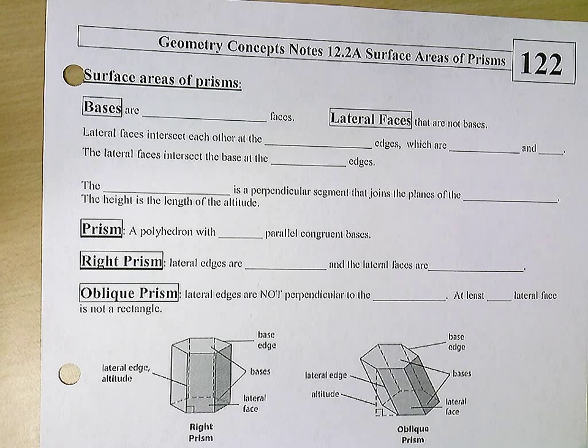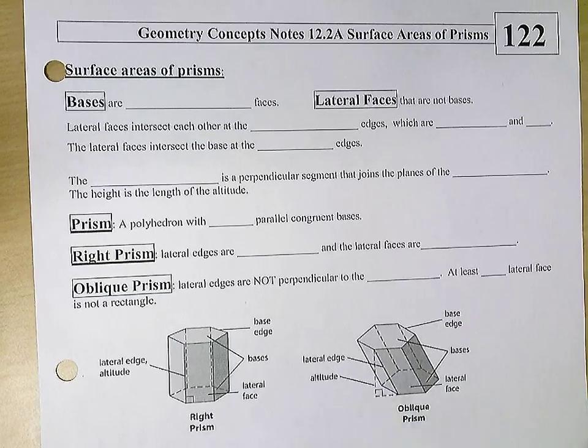So today we're going to go over surface area of prisms. A prism is kind of like that rectangular 3D shape, but it could also be a triangular prism, a hexagonal prism, stuff like that.